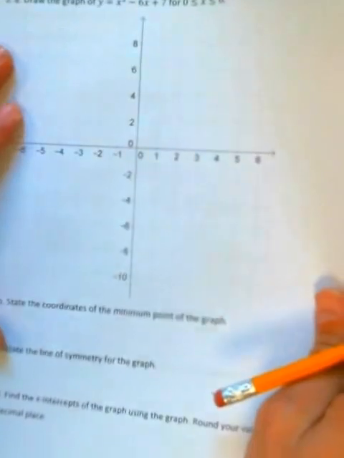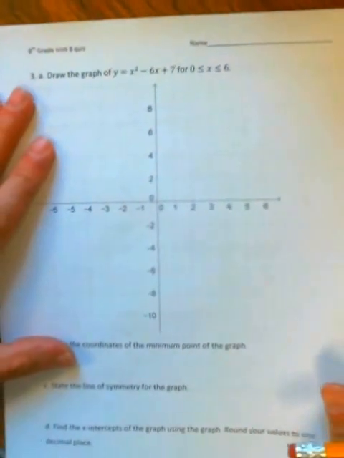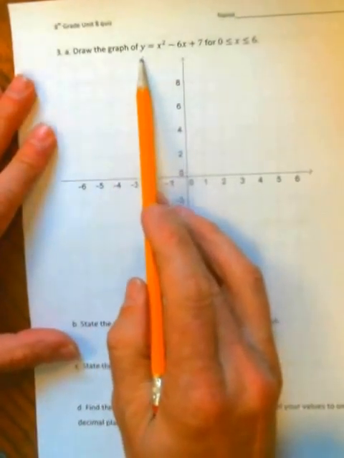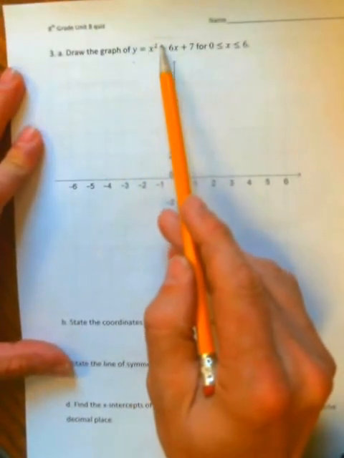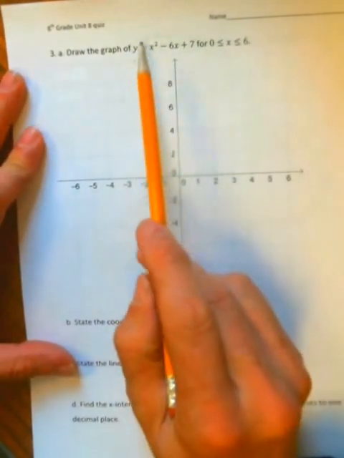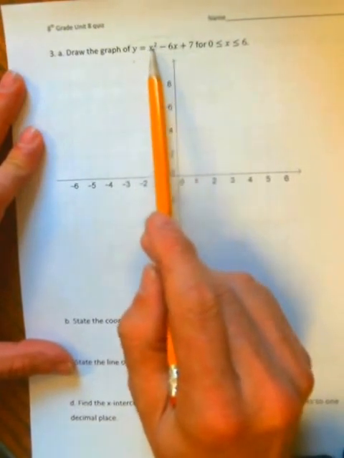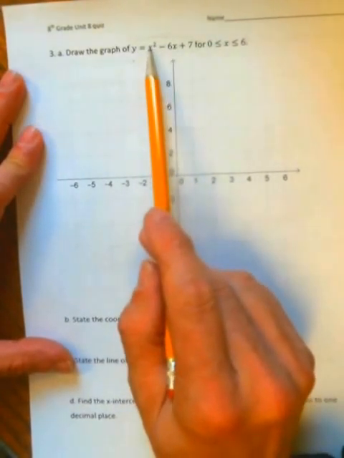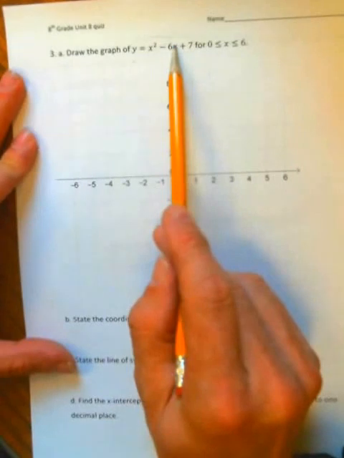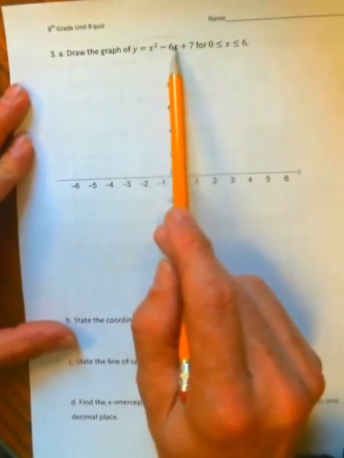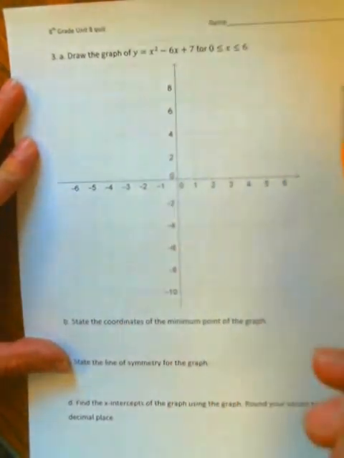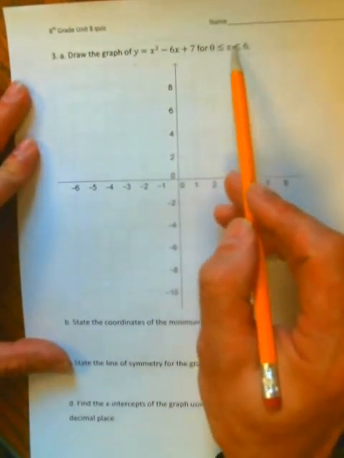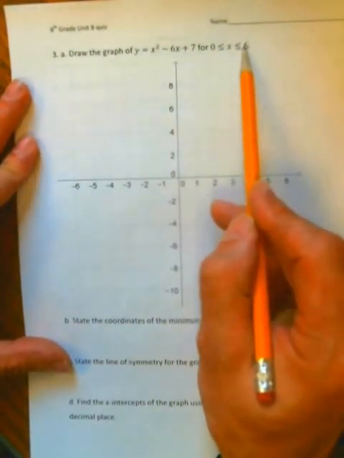Now the next part of our quiz asks us to draw a graph of this equation, this function right here. You'll notice this has an x squared and an x in it. Those two variables, when we plug in numbers, you're going to plug the same number in for both x's. Okay? If they were different numbers, then we'd have a z here or a u or a w or something like that. And it says to graph it for x between 0 and 6.